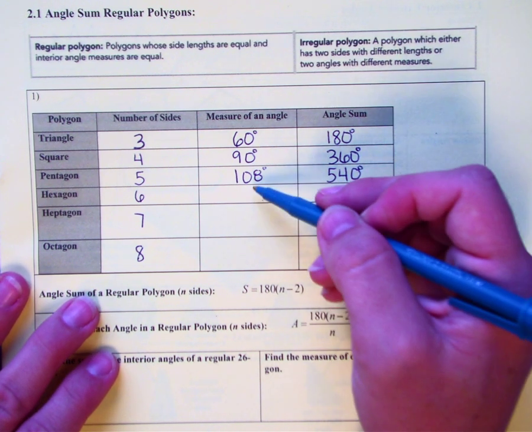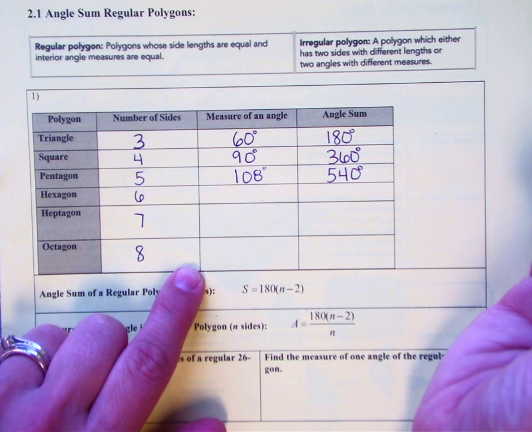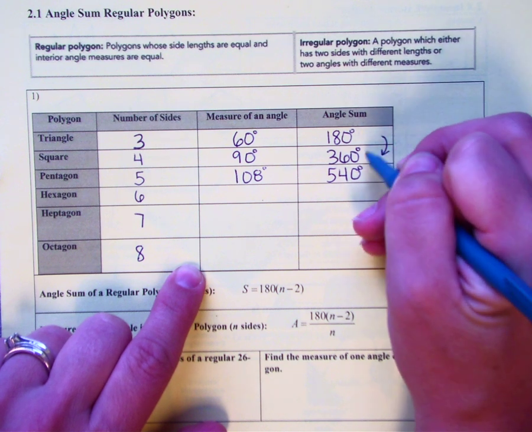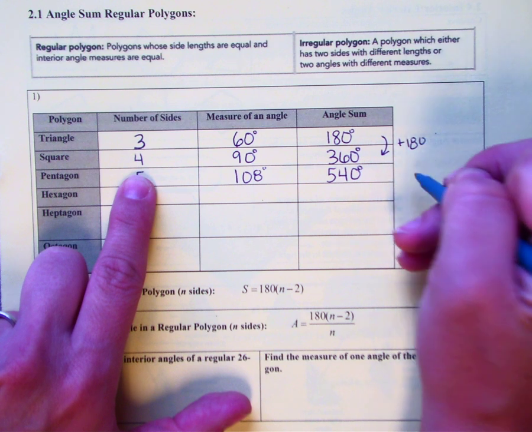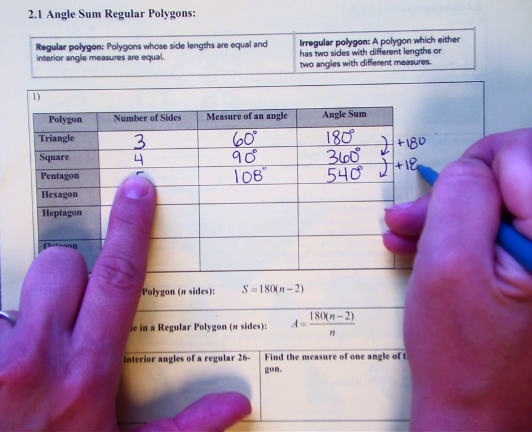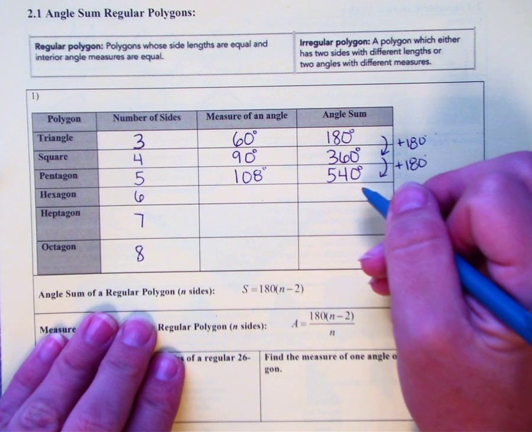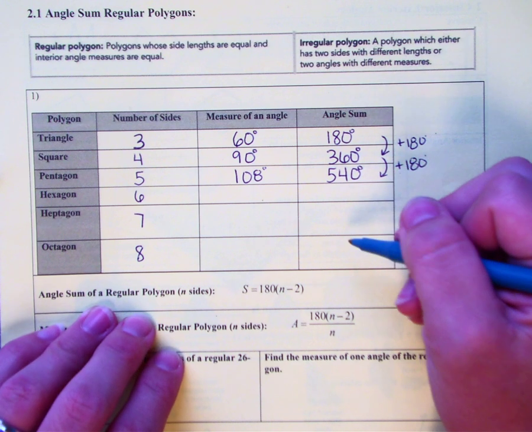Okay, now without measuring and knowing these answers to the rest of these, I want to show you a pattern of what's happening. If you look at the angle sums, I want you to notice that each time I add a new side to my shape, it goes up 180 degrees. So that's up 180, that's up 180. Okay, and that's going to happen each time. So I can keep following that pattern to figure out what the sum of all my angles are going to be in any of these shapes.